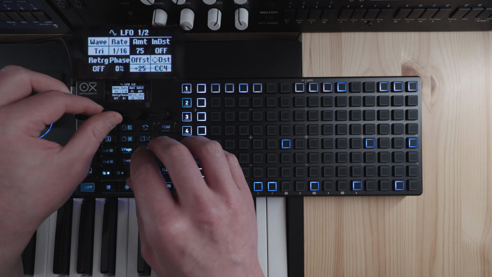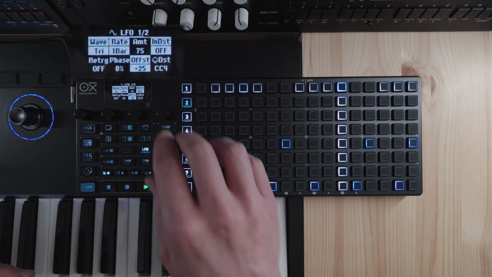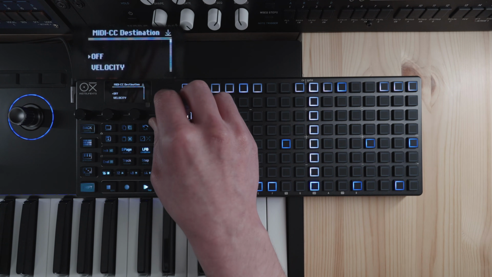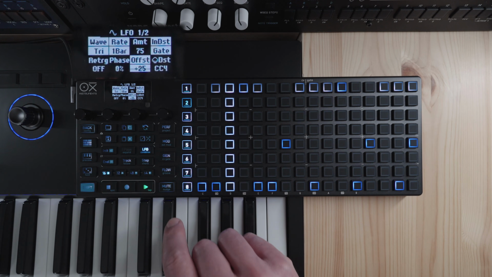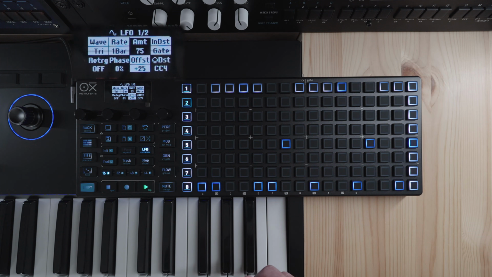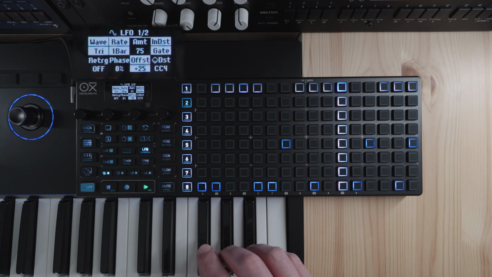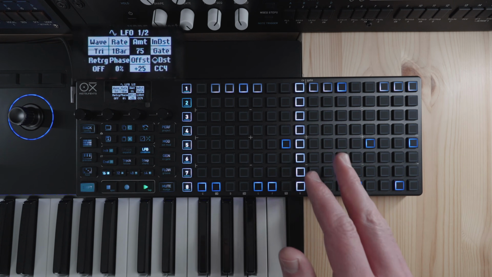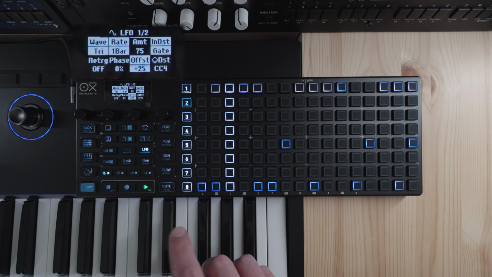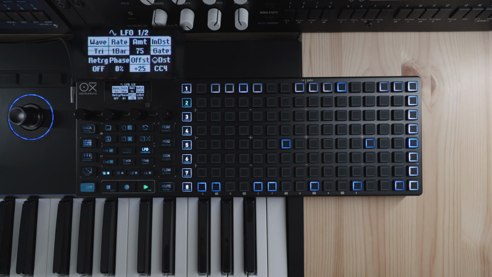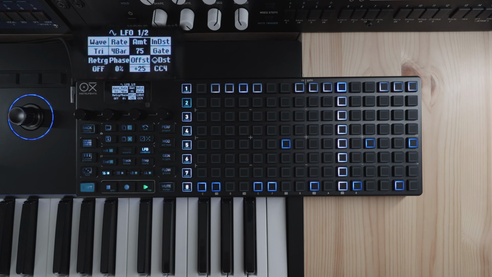We'll go back to triangle and slower rate here. Now for our internal destinations, we will set this to modulate gate. So now the LFO is changing our gate value. So we get longer and shorter gates as the LFO is running through its cycle. And we can make this more pronounced by making it slower.